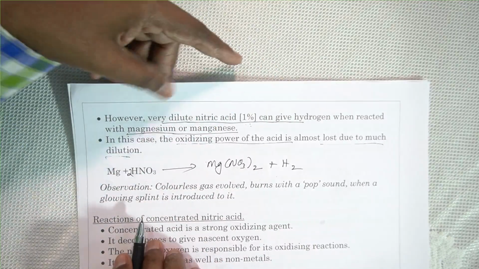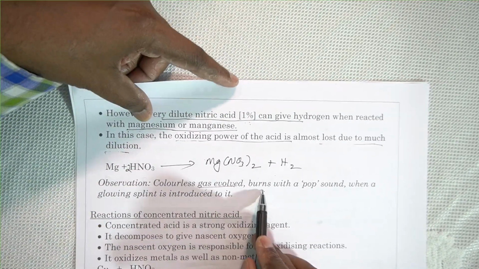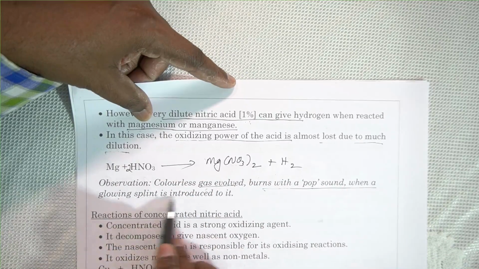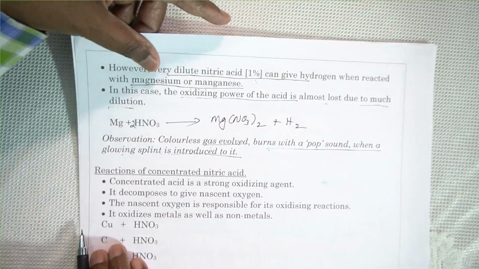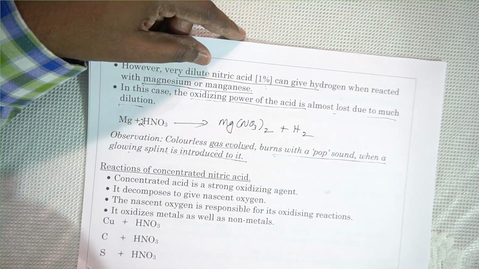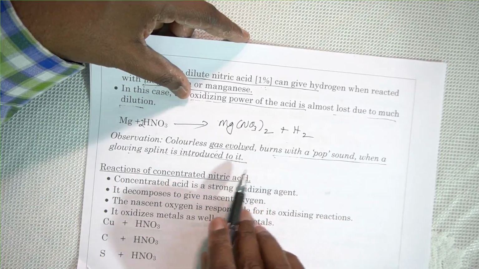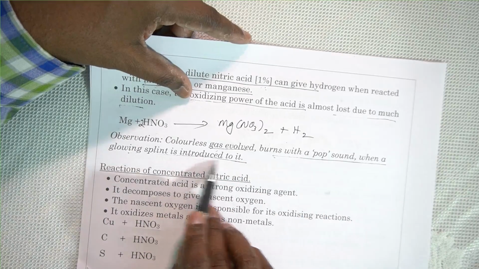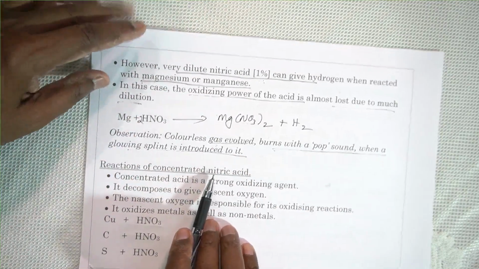Now here the observation will be a colorless gas that burns with a pop sound when a glowing splint is introduced to it. Hydrogen is the gas evolved. Hydrogen is colorless, odorless, but if you introduce a glowing splint, it will burn with a pop sound. So that will show hydrogen is evolved.